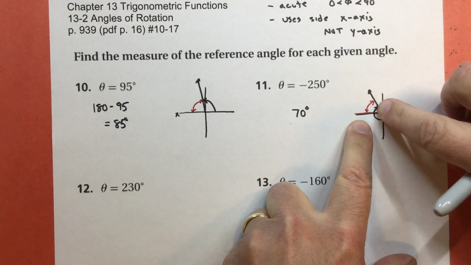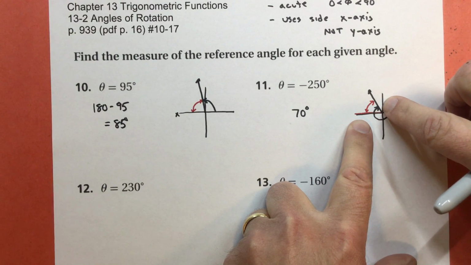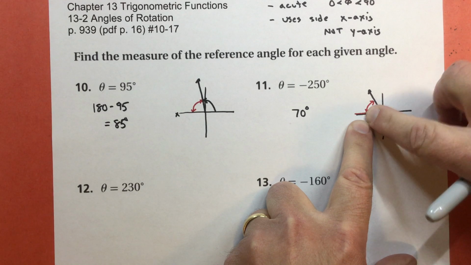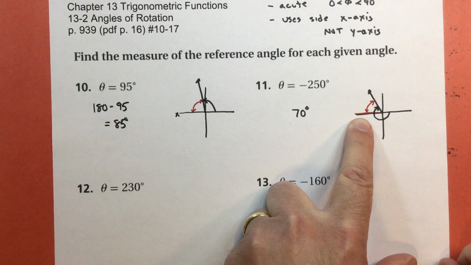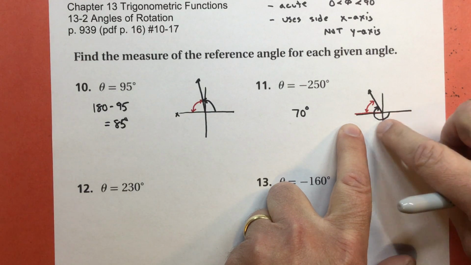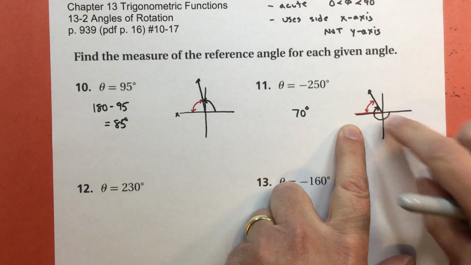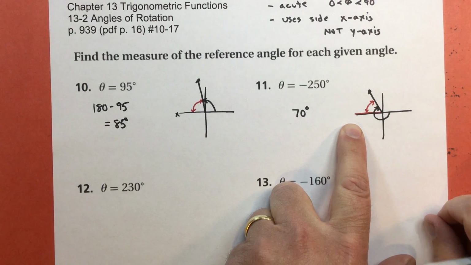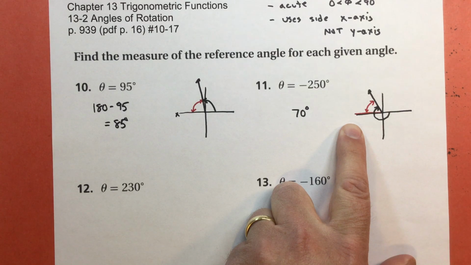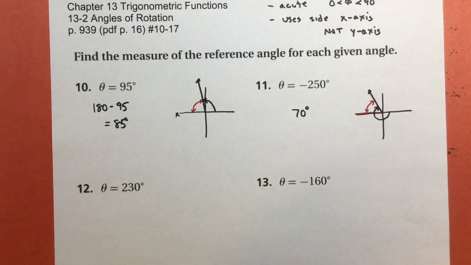I know that the extra part right here would be 20 degrees, so 90 subtract 20 is going to give me 70. Or I know that I went 250 degrees. I just went negative 250, which tells me I went counterclockwise. Again, the negative just tells me the direction. I could take the absolute value of it, which gives me the magnitude of it, which tells me how far I went. Okay, the negative just tells me the direction that I went.